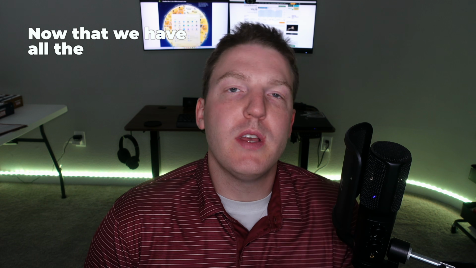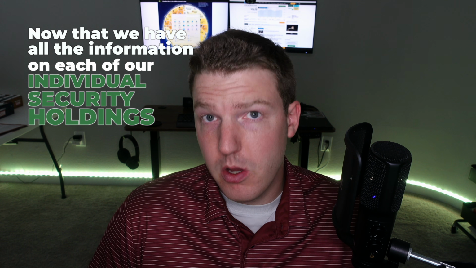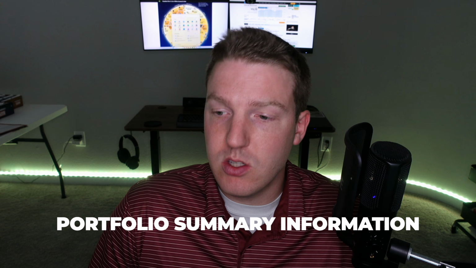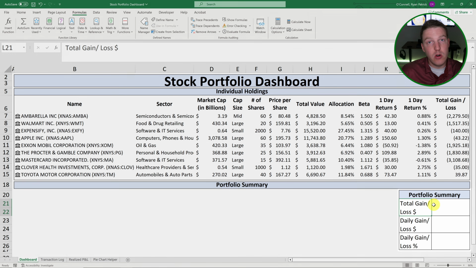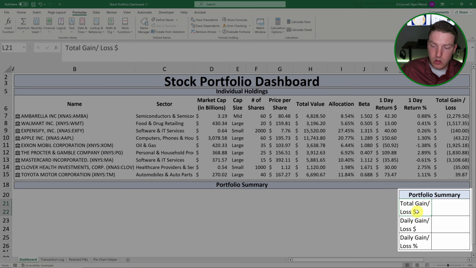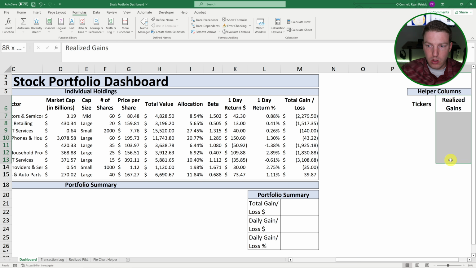Now that we have all the information on each of our individual security holdings that we're interested in up here, we're wanting to find out our portfolio summary information. That is, what is our total gain or loss on our entire portfolio since the time that we bought our very first stock? And we want to find that out in dollar amounts. And I added a column here that's going to help us calculate that called realized gains. And it's just on an off-screen column to help us calculate.